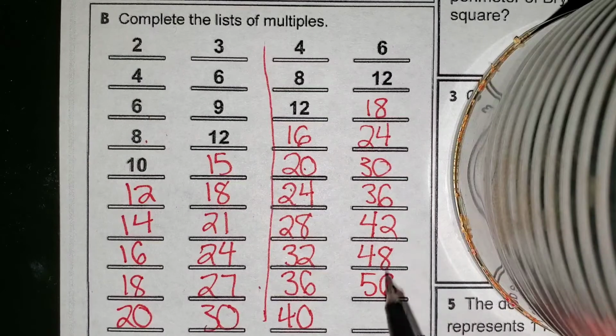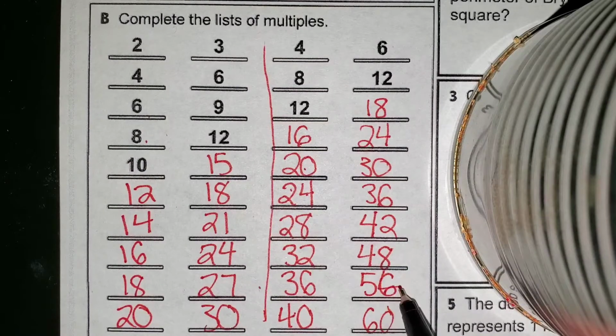And 6 times 10 is 60. I'm sorry, this is 54. Why did I do that, I was thinking about 60. 54. Y'all probably caught it.